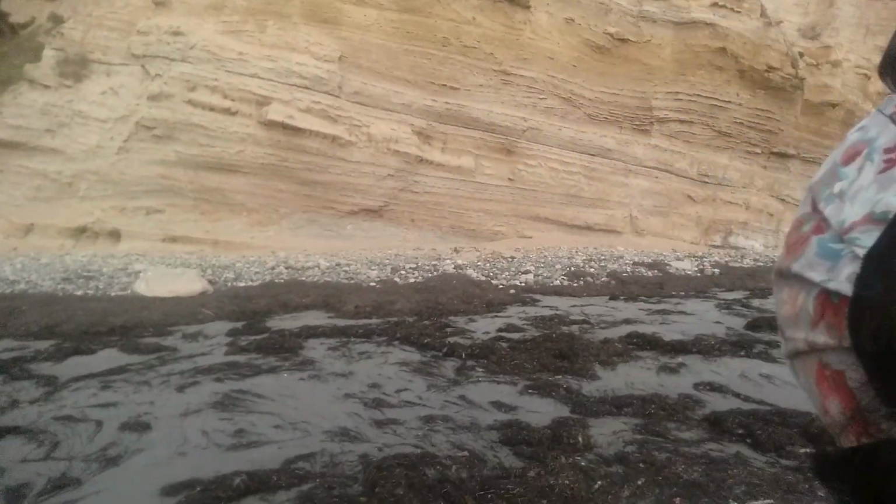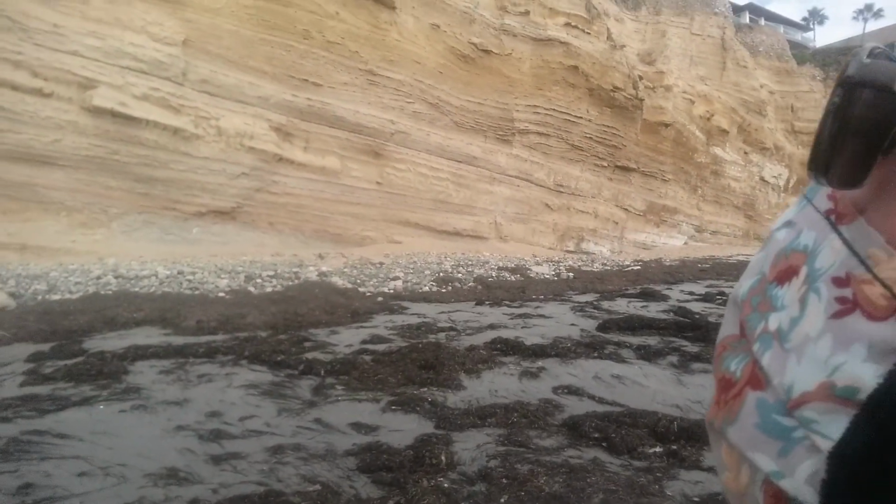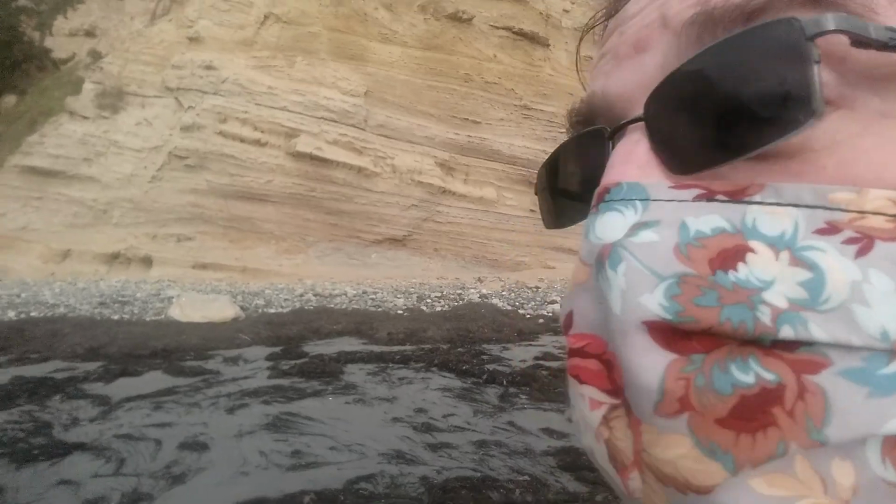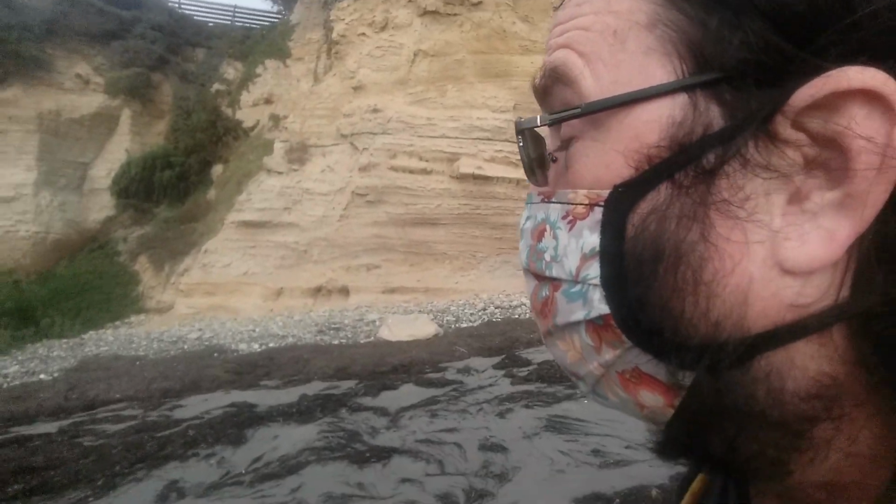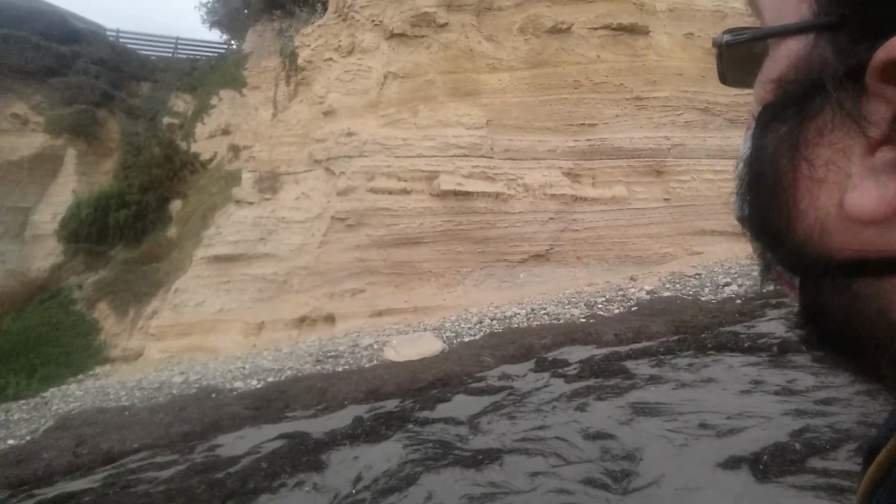Now we're at stop number 7. So here we are. We've been following the layers. Hopefully you'll have a chance to look at some of these during the lab. Start to look for some interesting features.